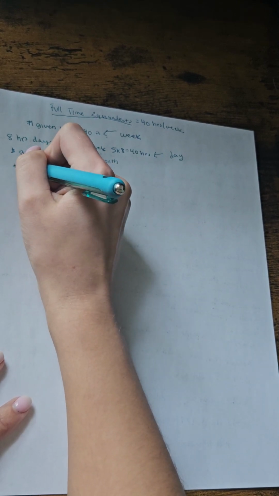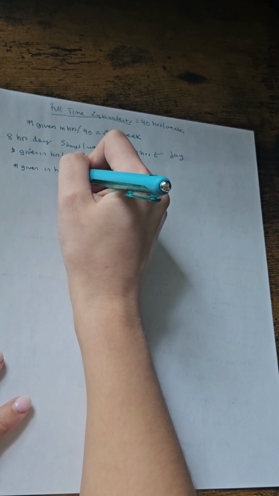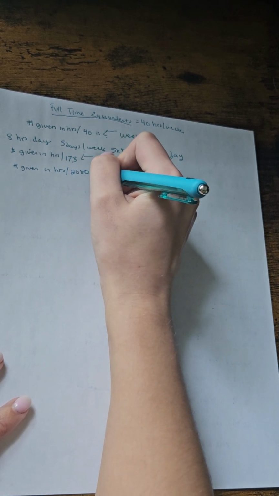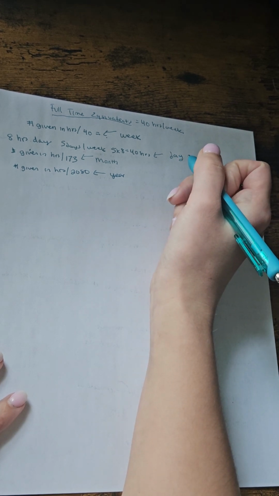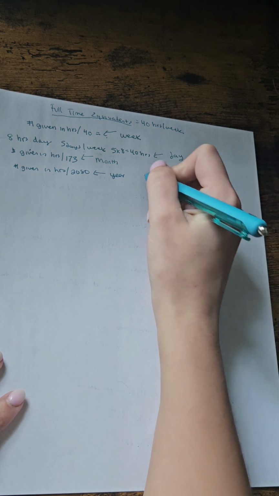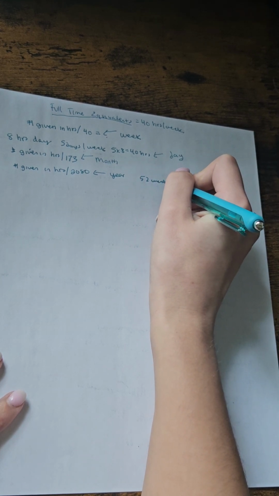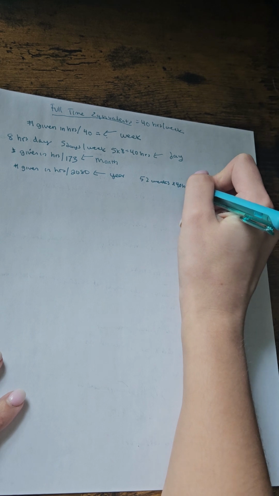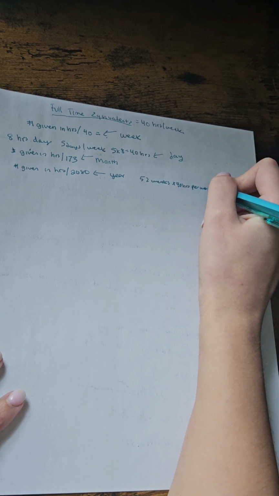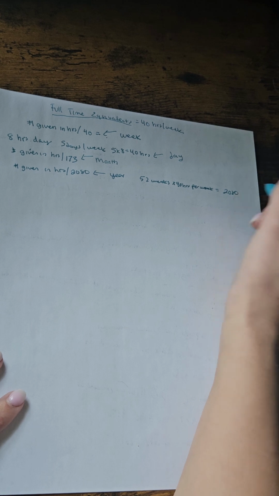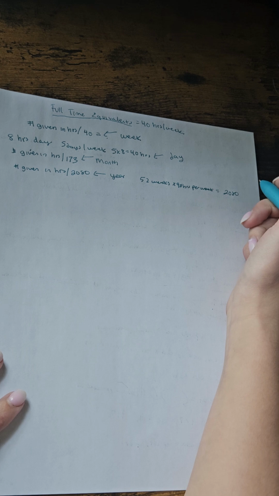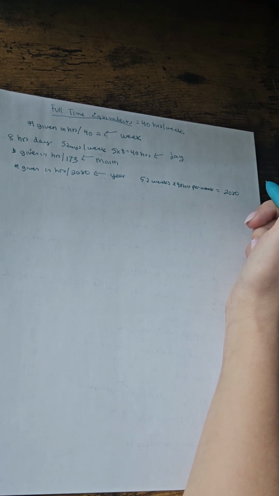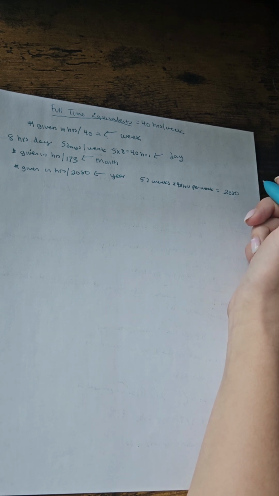So number given. Think about it this way. There's 52 weeks in a year. 52 weeks times 40 hours per week equals 2080 total. They're very simple numbers to memorize, and based on my experience with the test, I tend to see weeks more frequently, but sometimes you'll see other numbers. Or days too, I see days a lot.